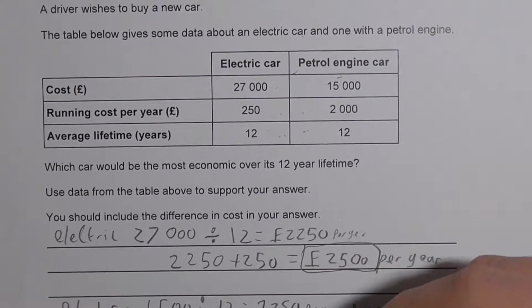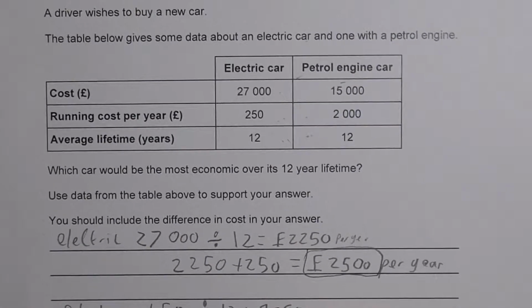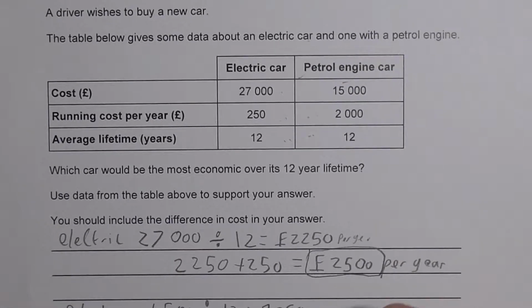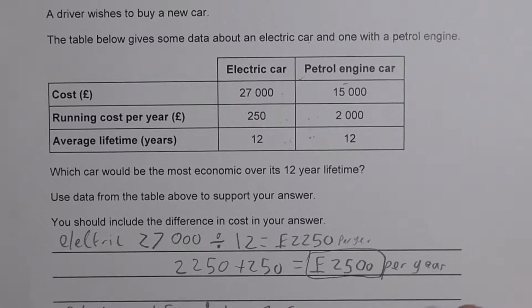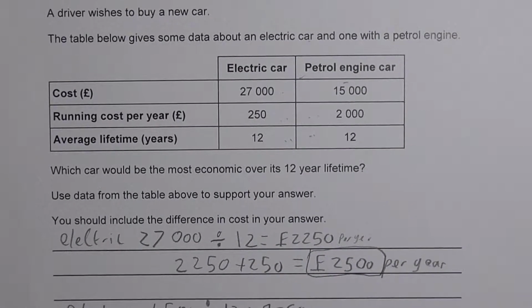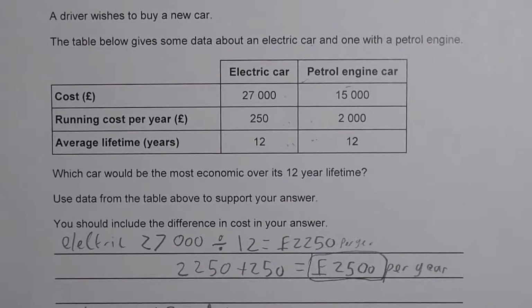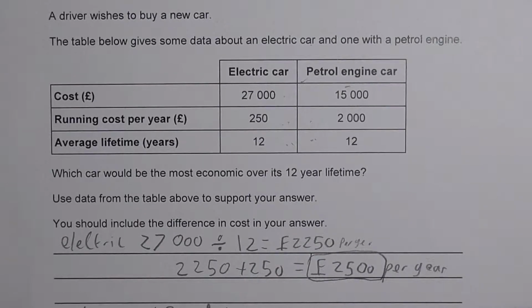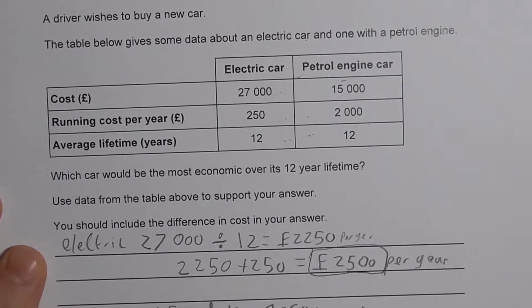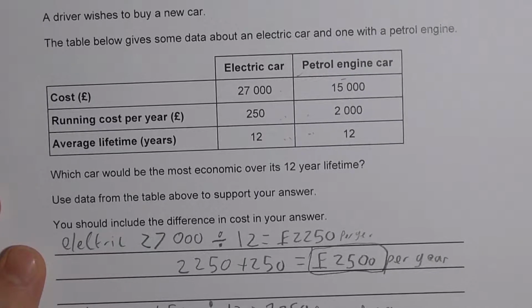So these are our important numbers. So the electric car is, look, £750 cheaper per year. So it means the electric car would be better than the petrol car, because it would save £750 per year, which over the total life, which is £11,250 over the 12 years.